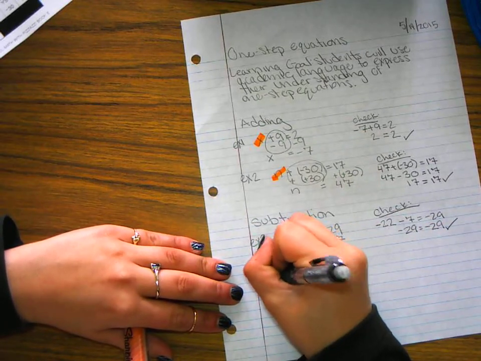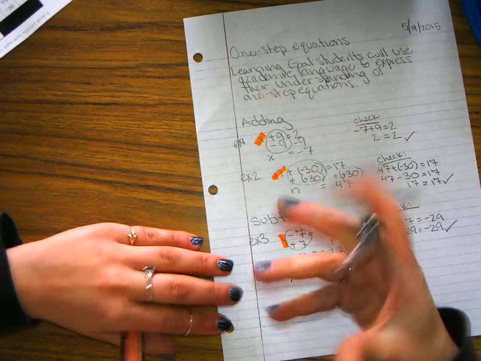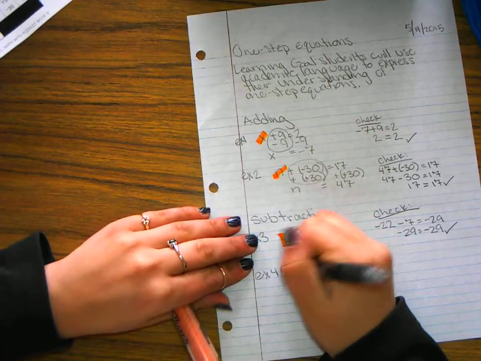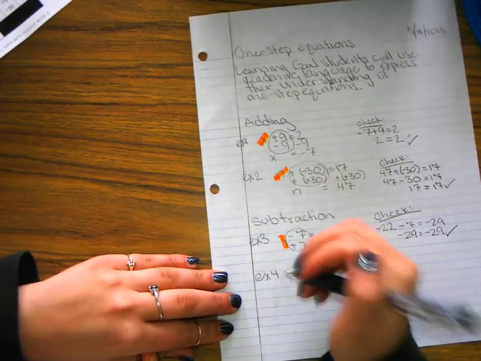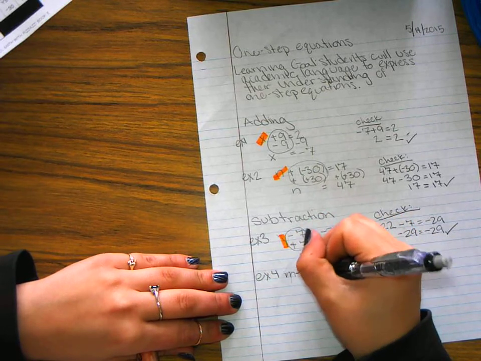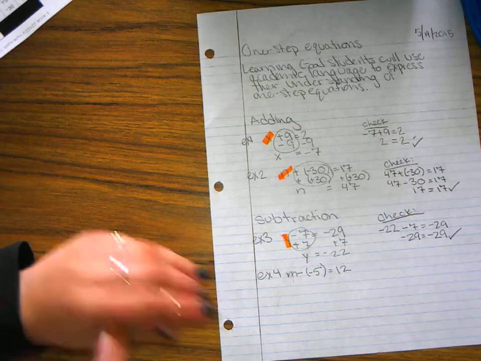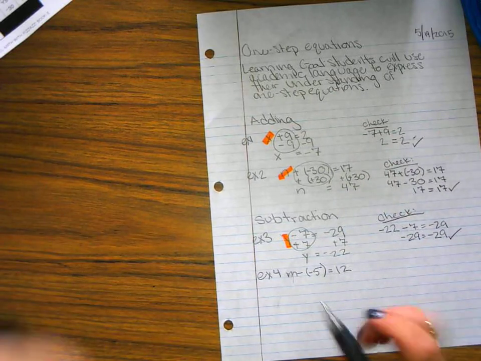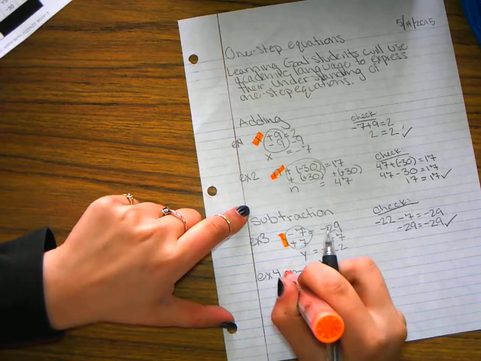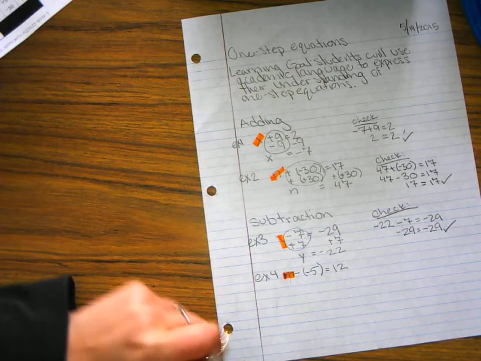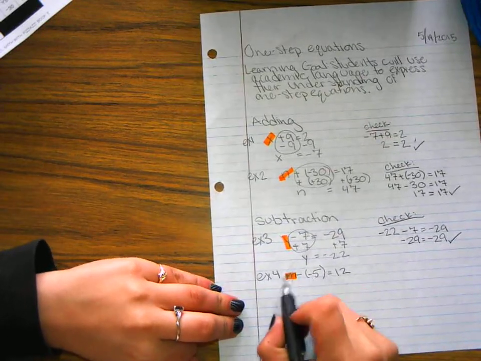Then, let's look at example 4. We were subtracting a positive number before. Let's subtract a negative now. So m minus negative 5 equals 12. Okay? I want to get m by itself. This is my variable here. And I need to get rid of this negative 5 because I want m by itself.